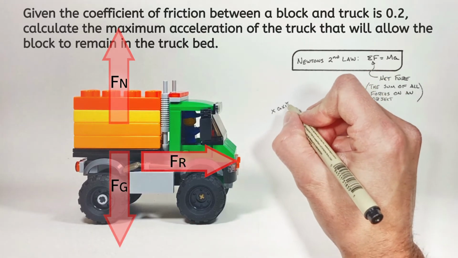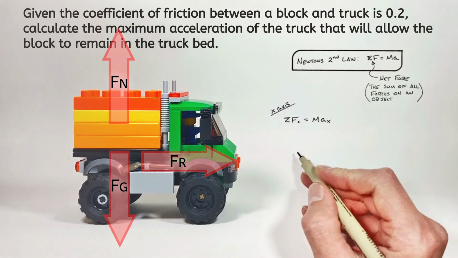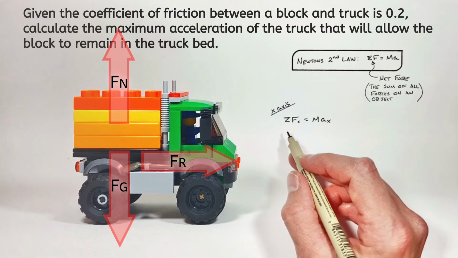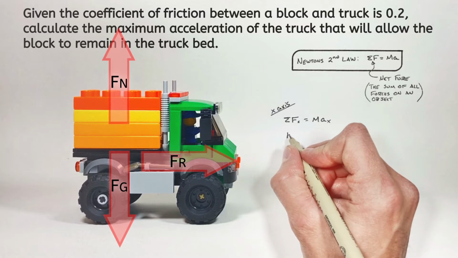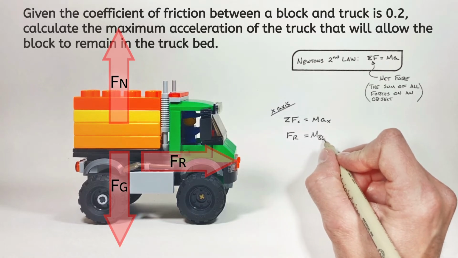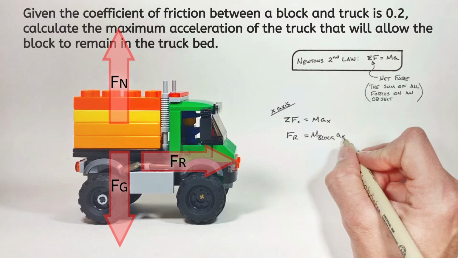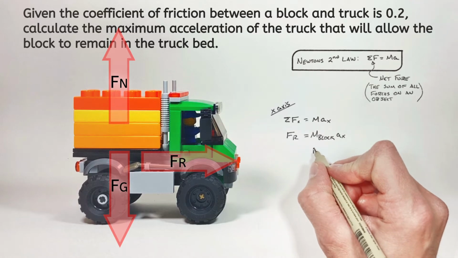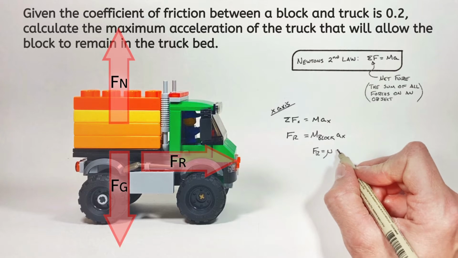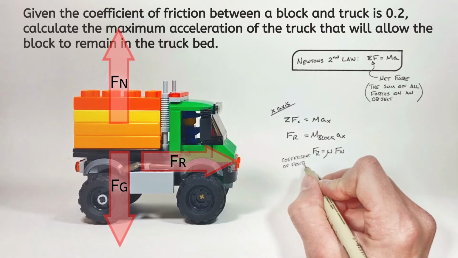Now the truck's going to speed up in the x-axis. So first we're going to apply Newton's second law to the x-axis. Now horizontally, the only force which is acting on the block in the x-axis is in fact friction. So we're going to say the friction force is equal to the mass of the block, which we don't know, times the acceleration in the x-axis. Now we do know that friction, by definition, is equal to mu, the coefficient of friction, multiplied by the normal force. But the issue is, we don't know what the normal force is.